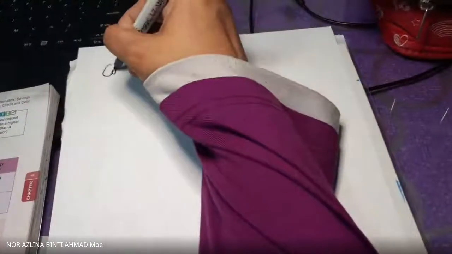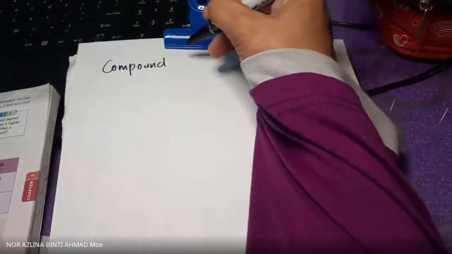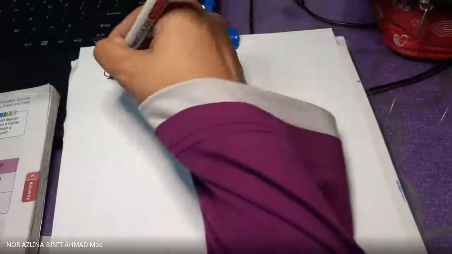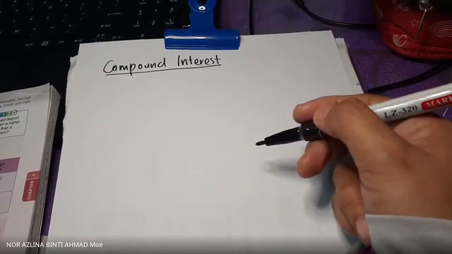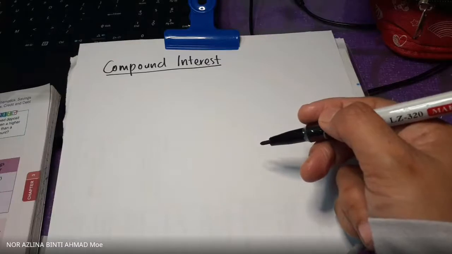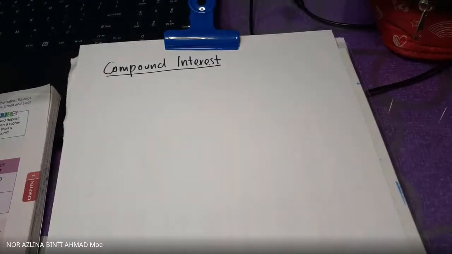Okay, compound interest. The earlier I equal to PRT, that is simple interest. Compound interest. Look at page 57. Compound interest is different from simple interest in terms of the amount of saving to be used for interest calculation.